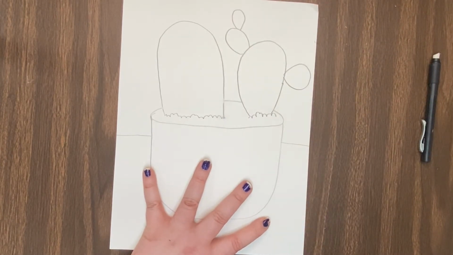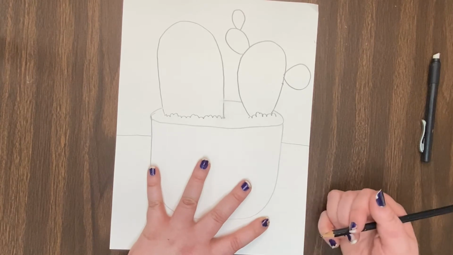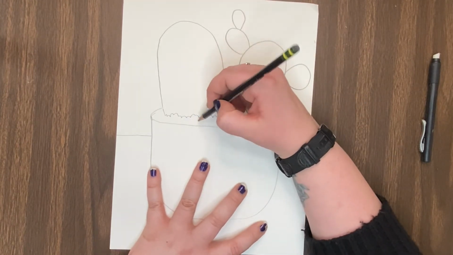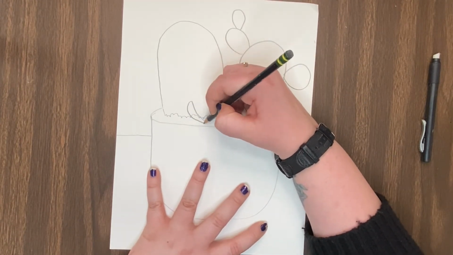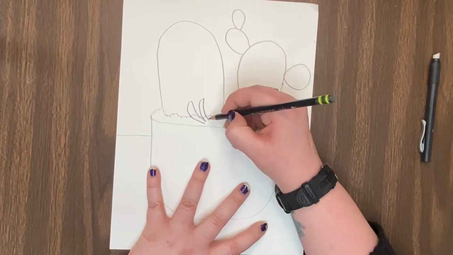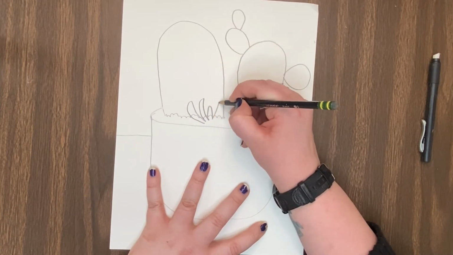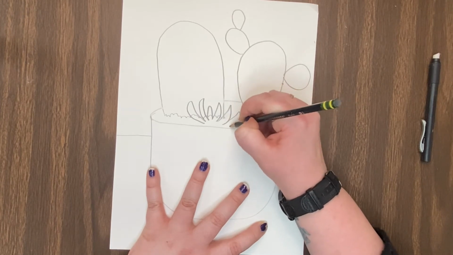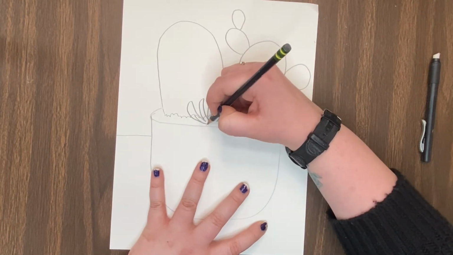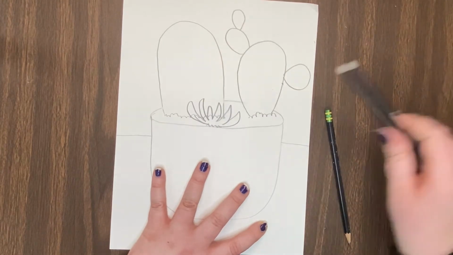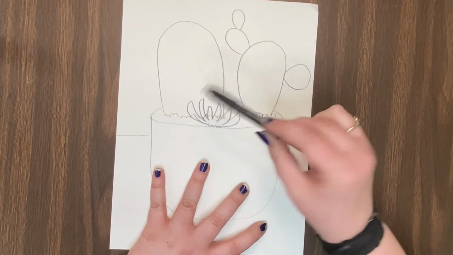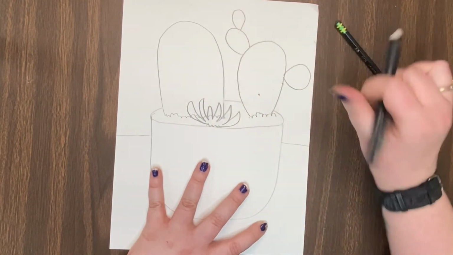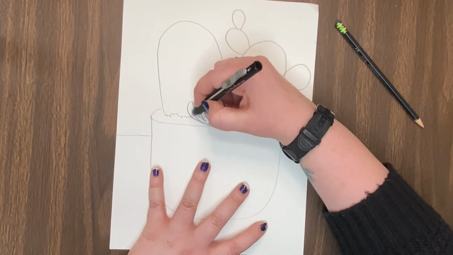Now I'm going to add other succulents that I might like to see in here. So maybe I have one that's like super grown up around itself like this. And maybe it sits just inside the pot. Now I have all of these lines inside of that succulent I just drew that I have to erase.